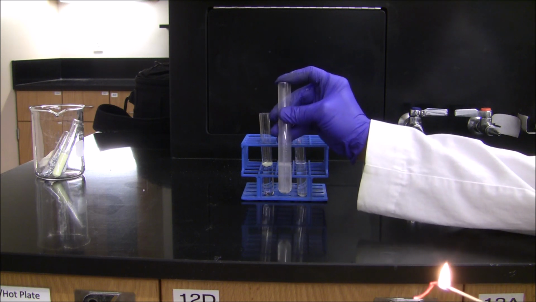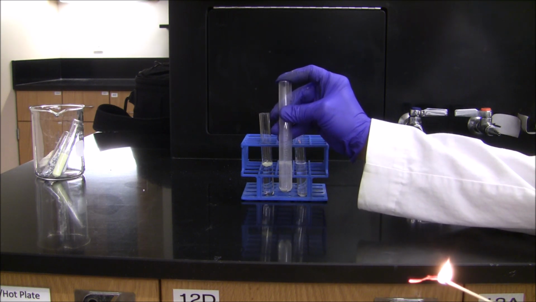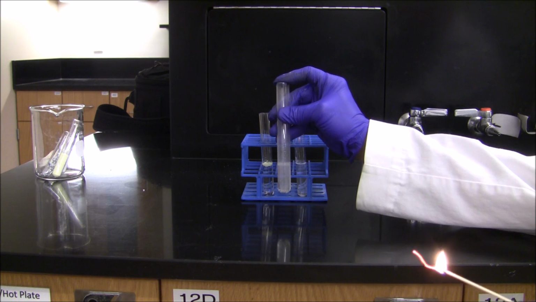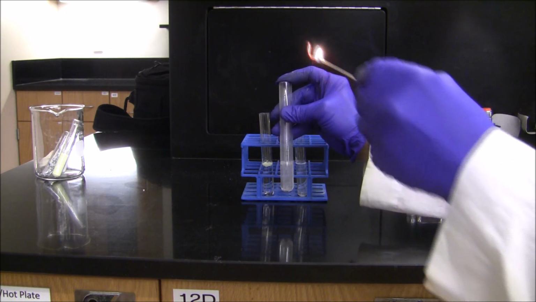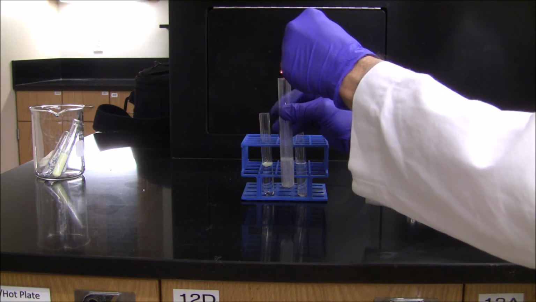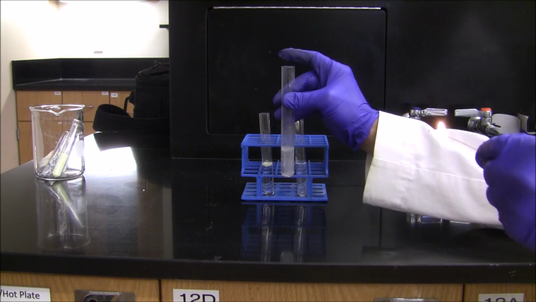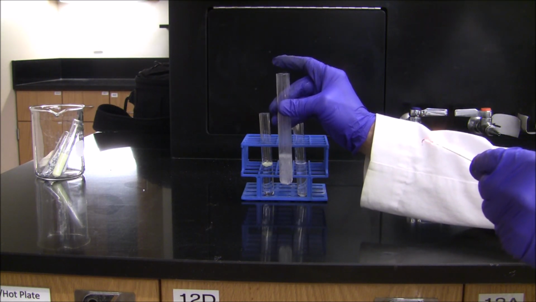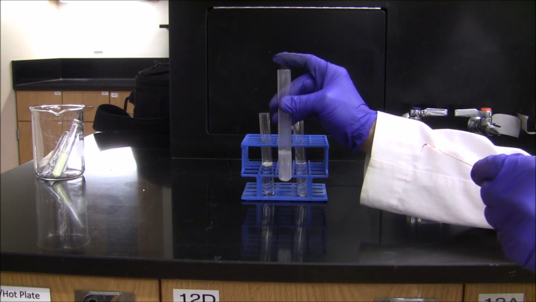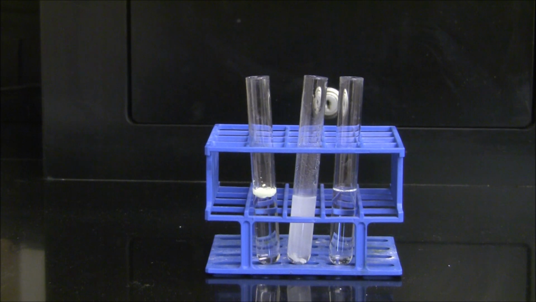I've lit a splint to create a burning splint. I've trapped the gas in the test tube, and now I'm going to put the gas in contact with a burning splint. That popping sound or barking sound is evidence that the gas that's being evolved in this reaction is hydrogen gas. To the third test tube, I'm going to add a sample of our product.